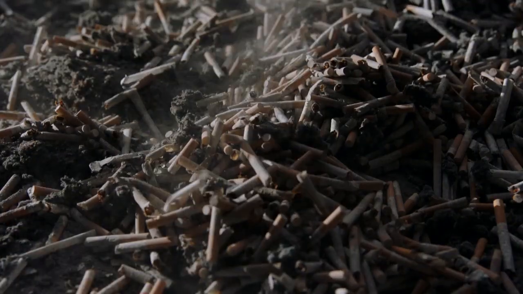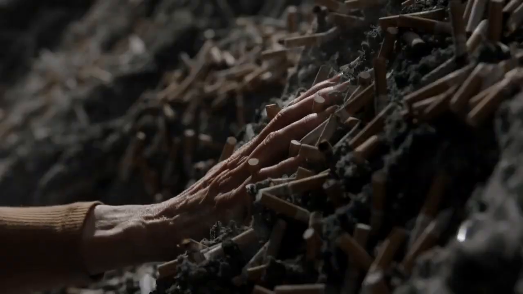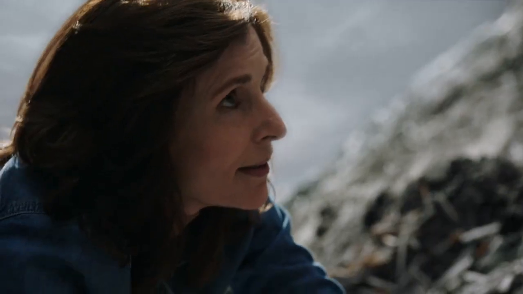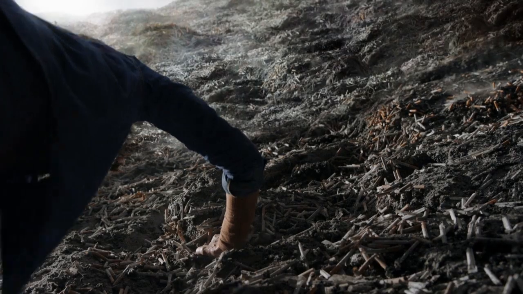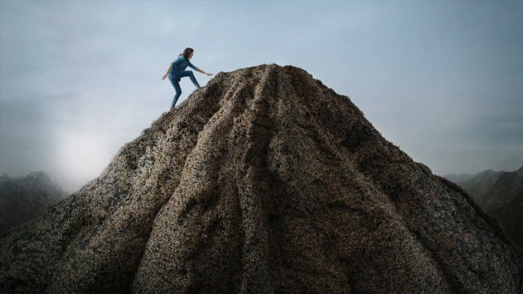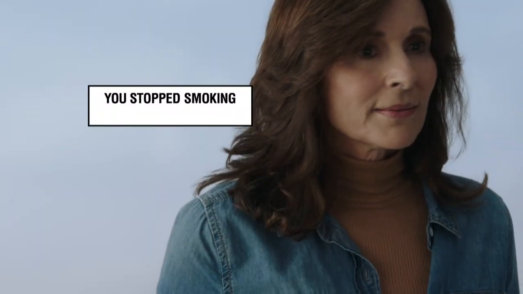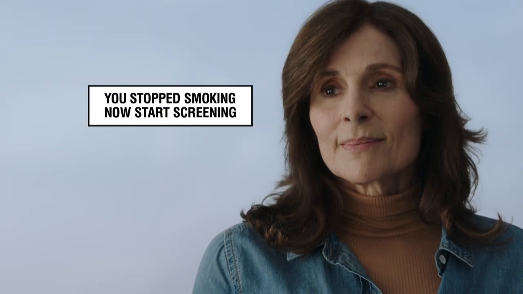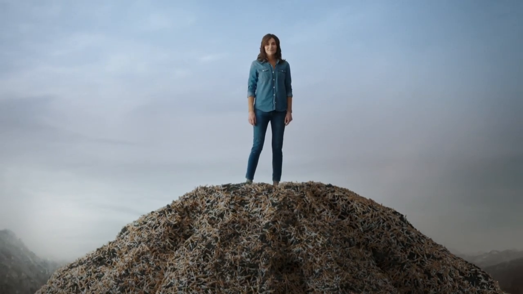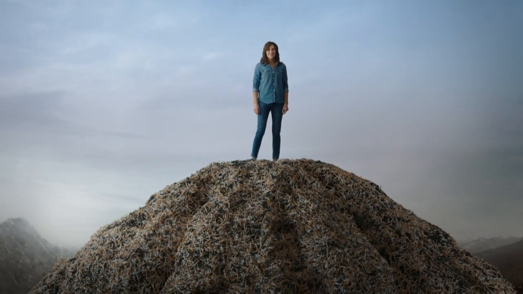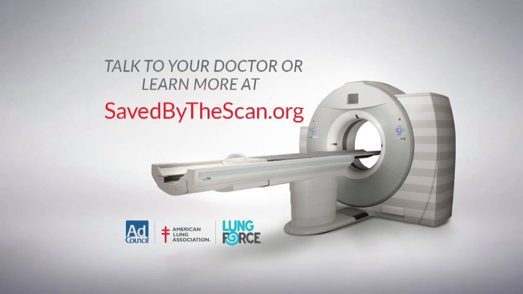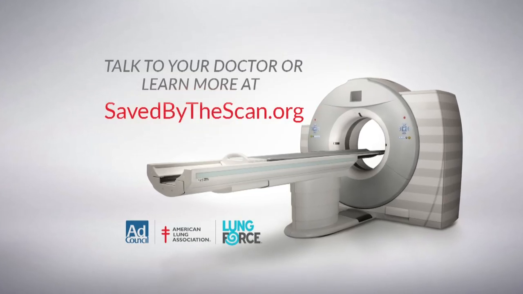Eva Marie smoked 12,000 packs of cigarettes over 15 years. She quit, and now there's a new lung cancer screening that could save her life. You stopped smoking, now start screening. No matter how much you smoked, early detection could save you. Talk to your doctor or learn more at savedbythescan.org.